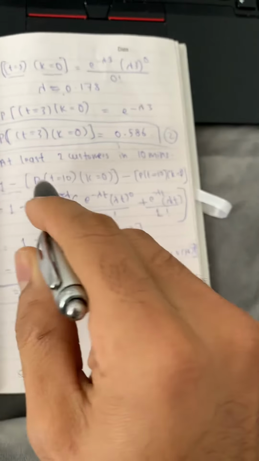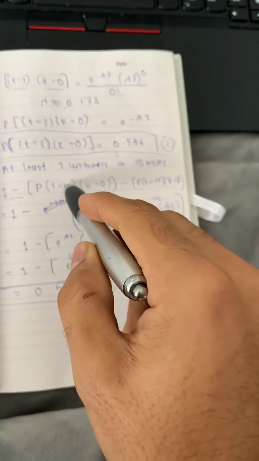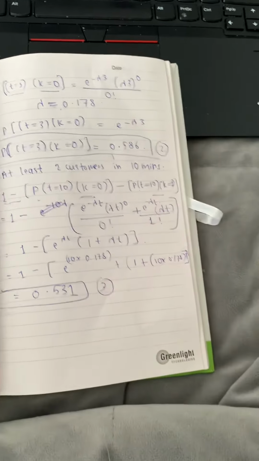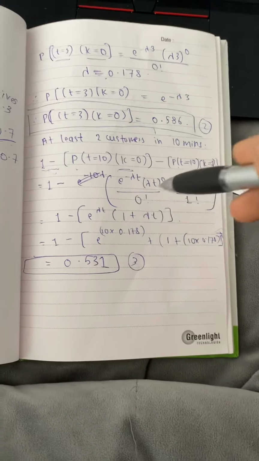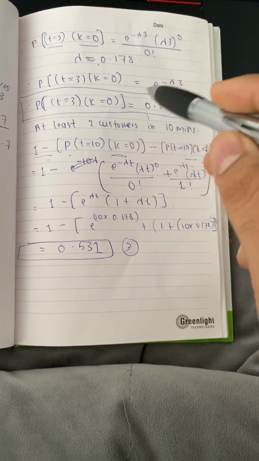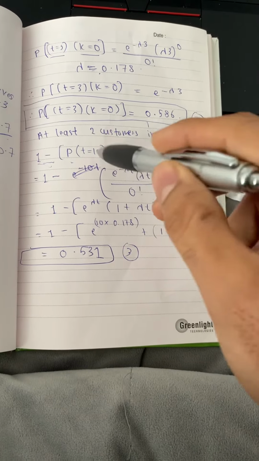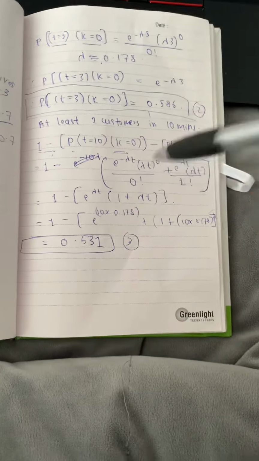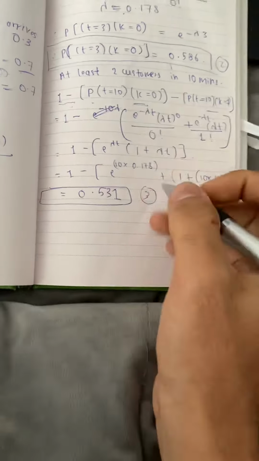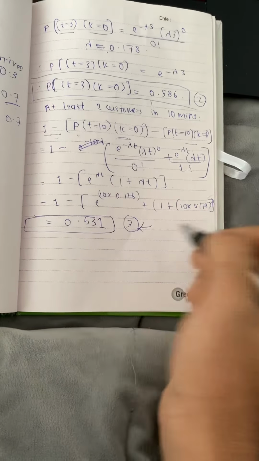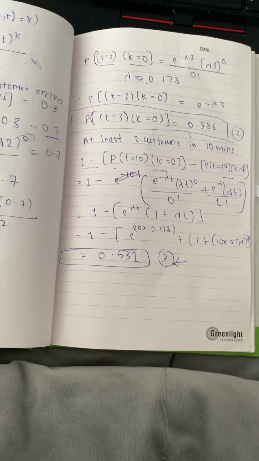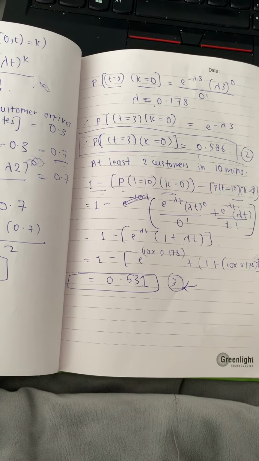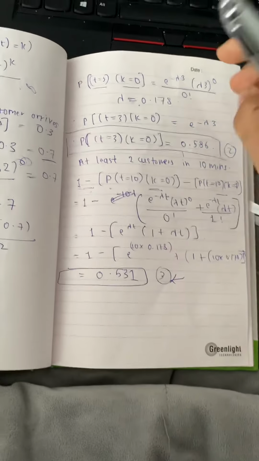So from 1 I subtracted the probability that in 10 minutes 0 customers arrived and that in 10 minutes 1 customer arrived. I substituted t equal to 10 and k equal to 0 and 1 in both the equations, and the value came out to be 0.531. So the probability that in 10 minutes at least 2 customers will arrive is 0.531.